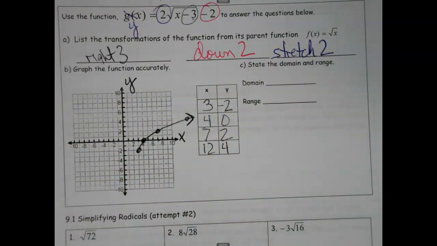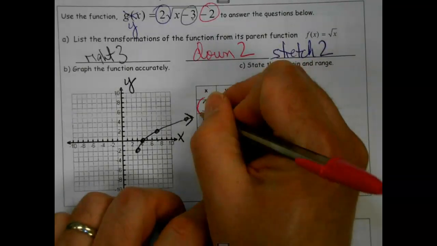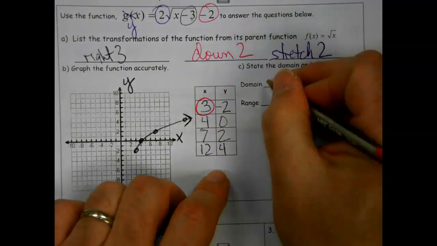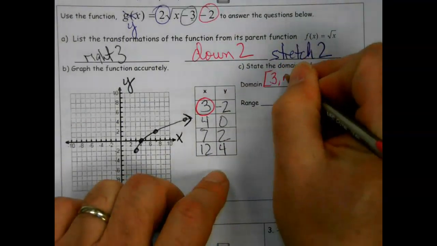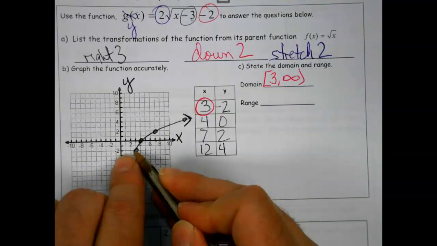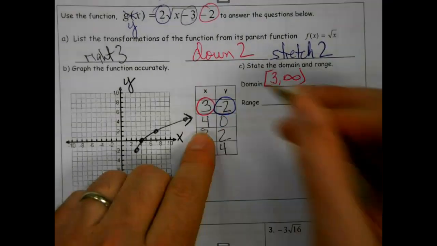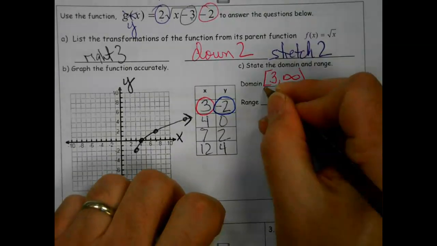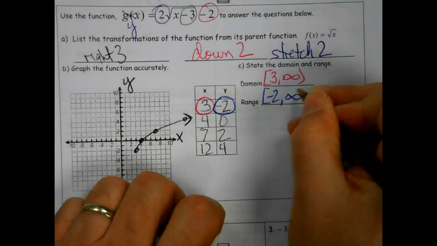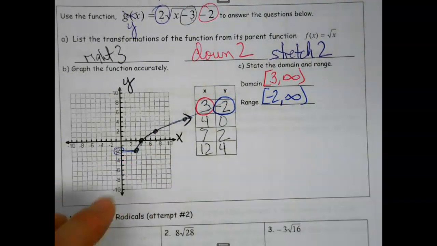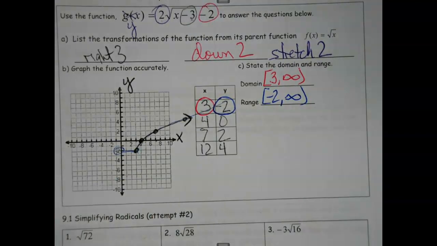And then we hopefully remind ourselves of the easiest domain and range ever. The first x value in your chart, the first one that's after the error, is the start of your domain. It starts here at 3, goes off forever to the right. My range: the first y value after the error. Starts down here at -2 and goes up forever after that.